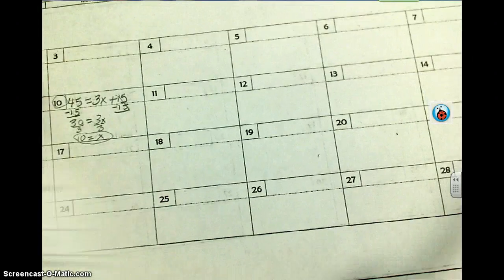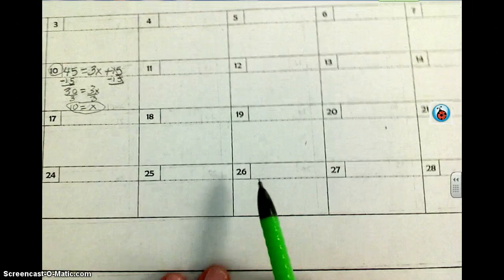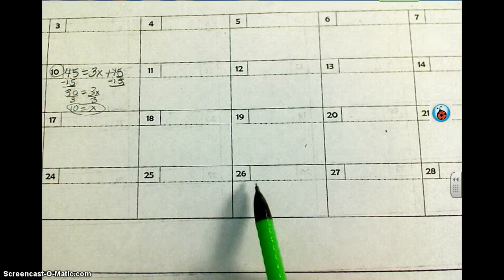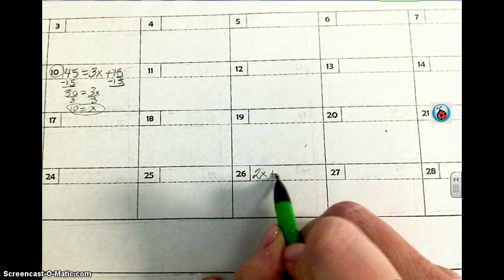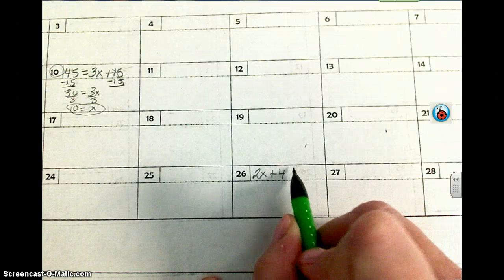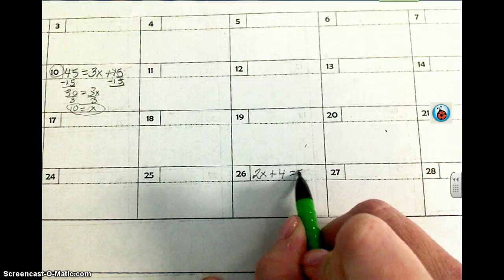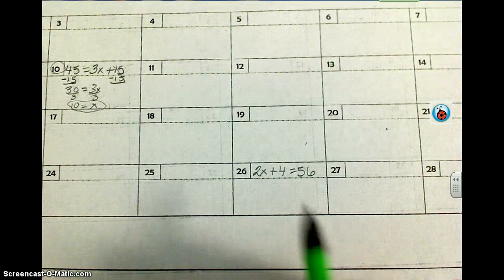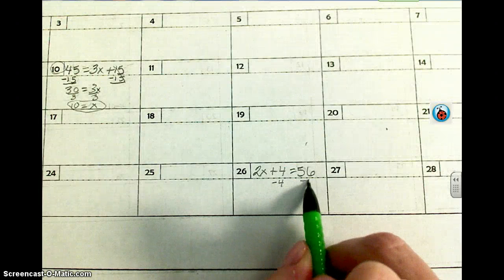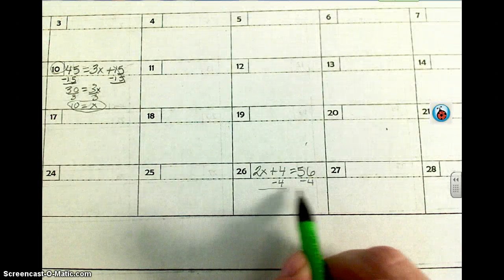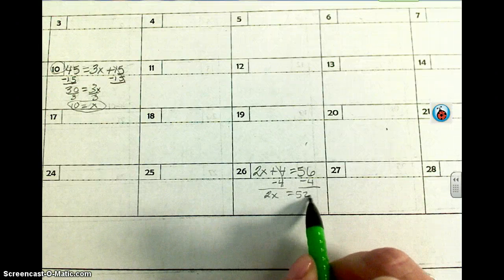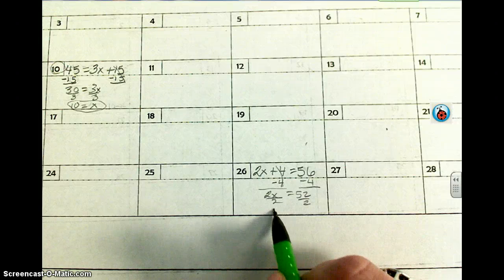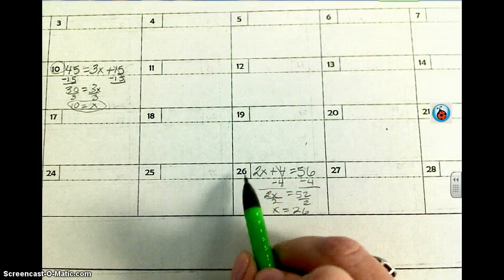Let me give you an example for that. Let's say that I want my variable to equal 26. Here is an equation which I've already thought about and worked on where the variable equals 26. Just to double check it, I'm going to subtract 4 from both sides. You are left with 2x equals 52. Divide both sides by 2, and then x equals 26.